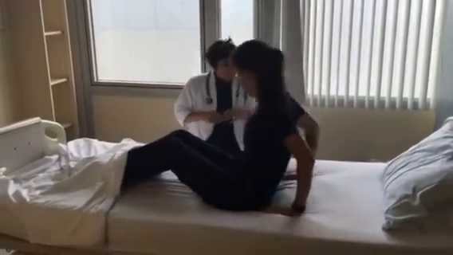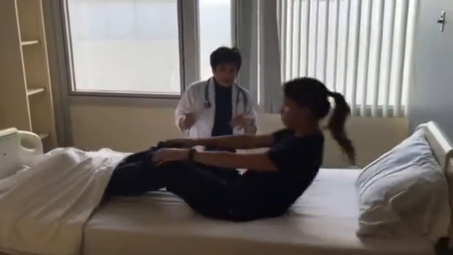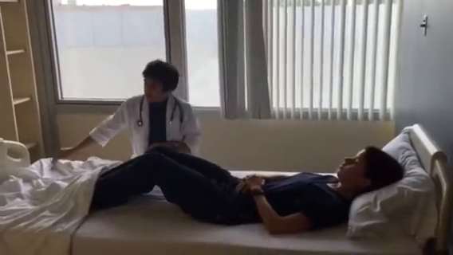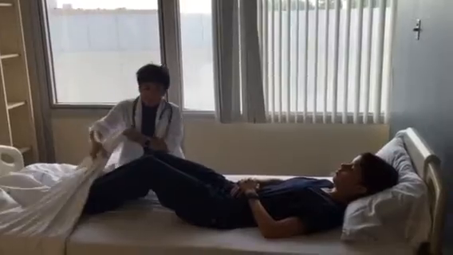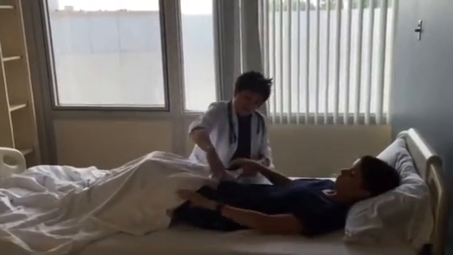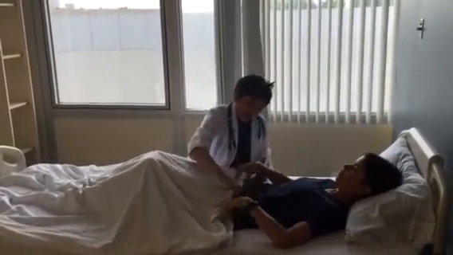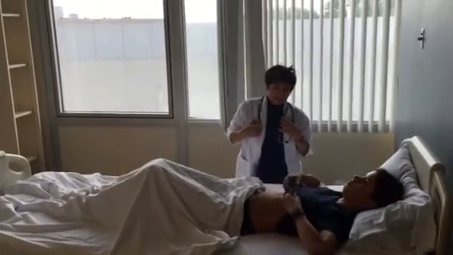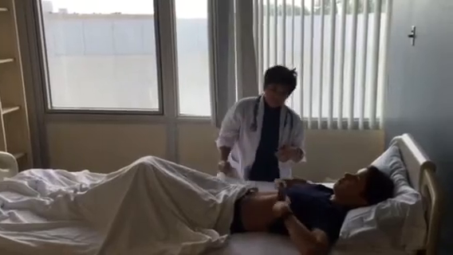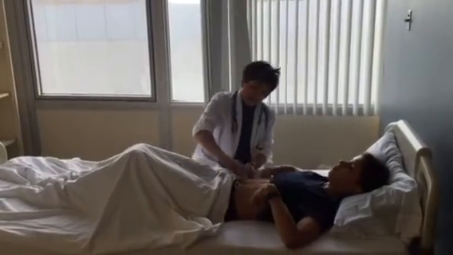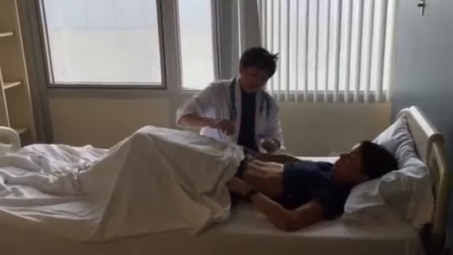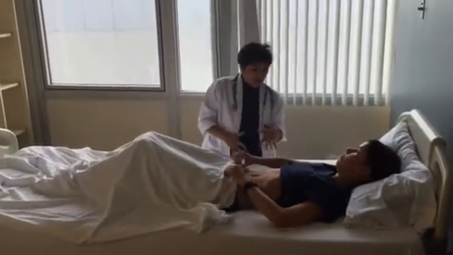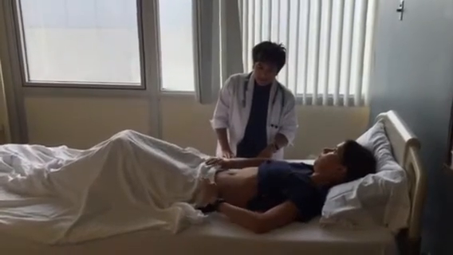So if you'll lie down for me and get comfortable, you can raise your knees slightly if you'd like to promote abdominal relaxation. And I'm just going to drape you for privacy and comfort right about here. And if you can raise your shirt up to your bra line, that would be great. All right, so I'm just going to adjust a little bit. Thank you. So I'm going to start by taking a look at your abdomen and inspecting.